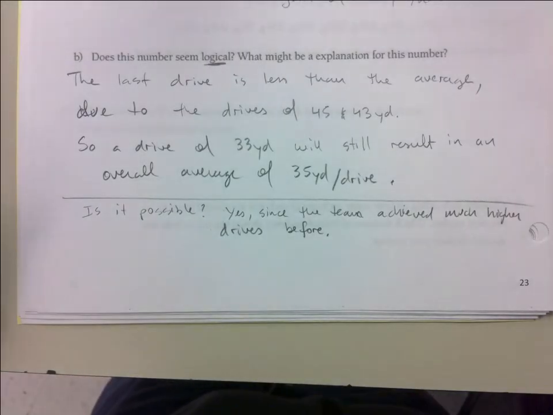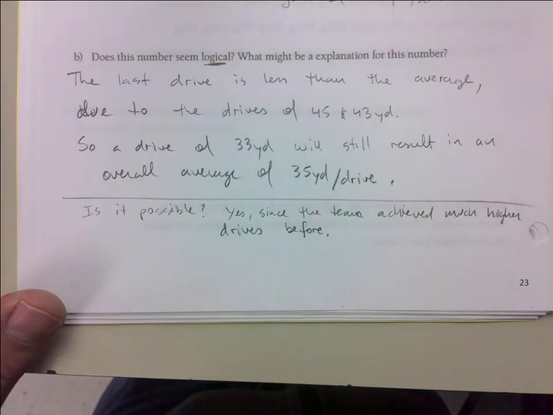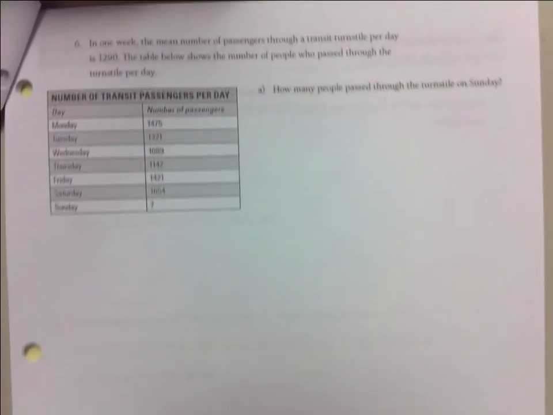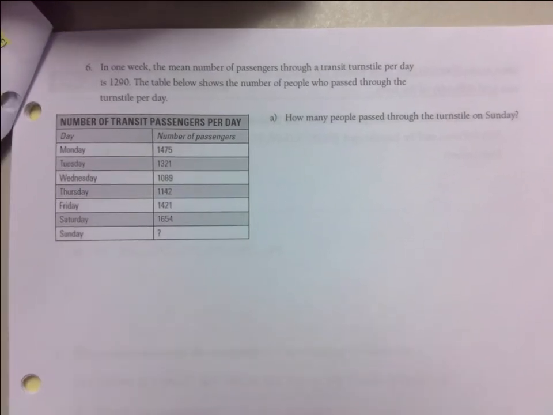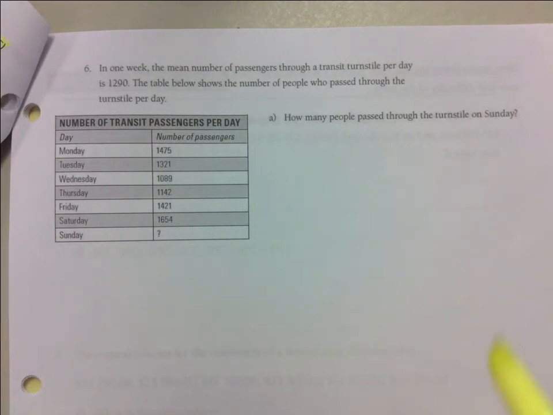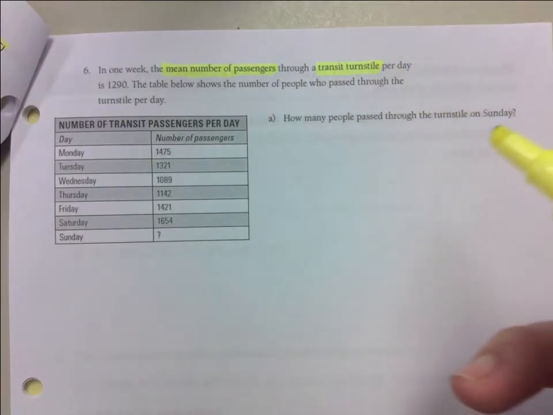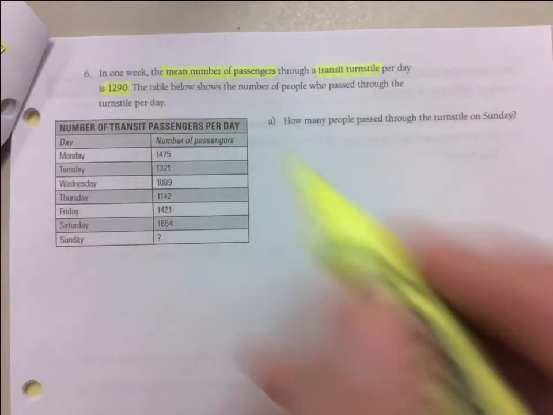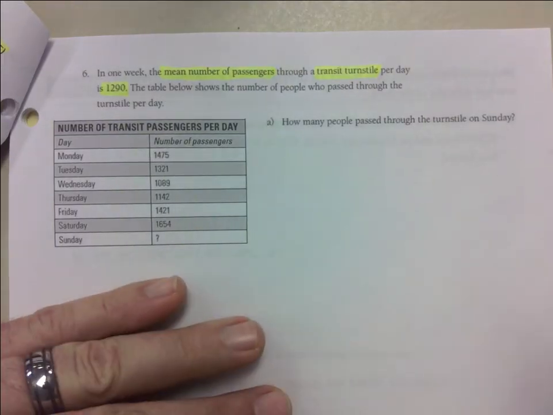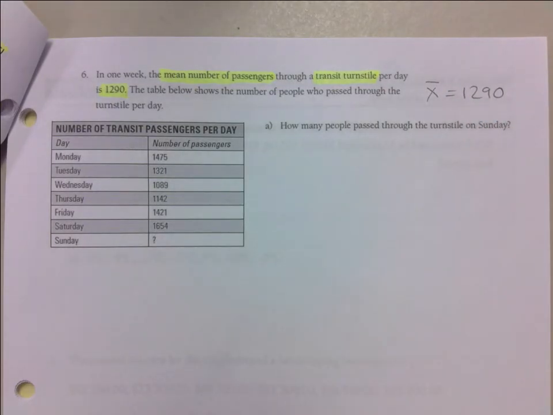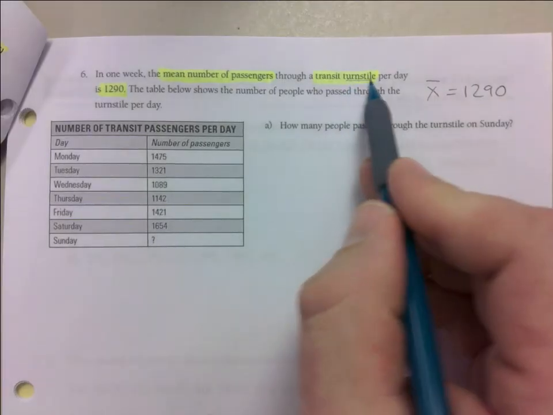All right, let's give this a try. On page 24. I'll give it one more try, and then you're going to be on your own. 24, top here. In 1 week, the mean number of passengers that went through a transit turnstile is 1290 per day. So you can write nice and big at the top that the mean is given to you. It's 1290.